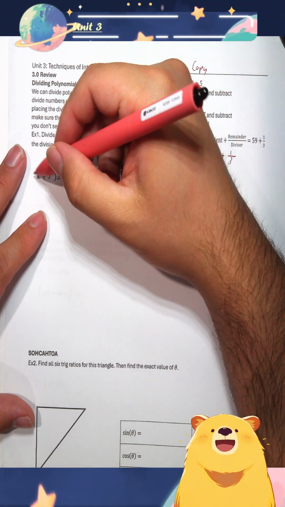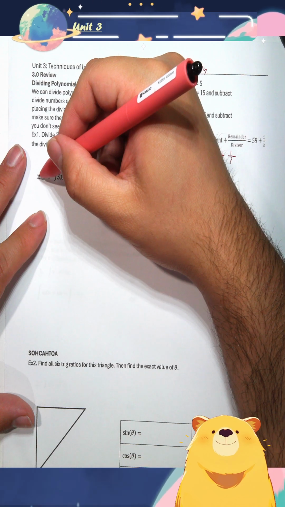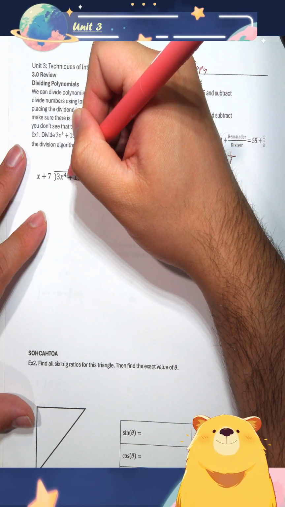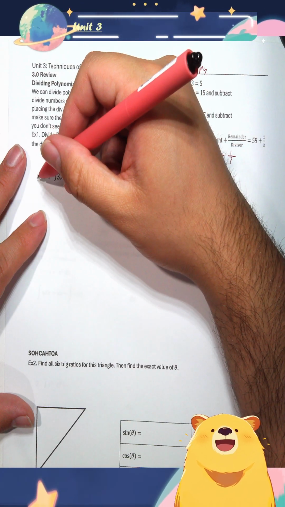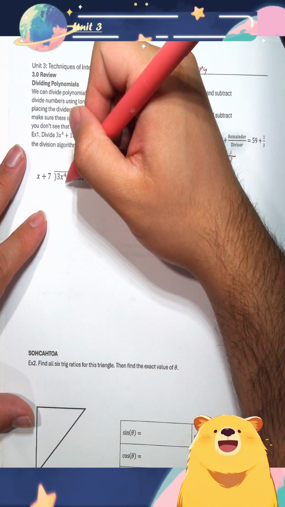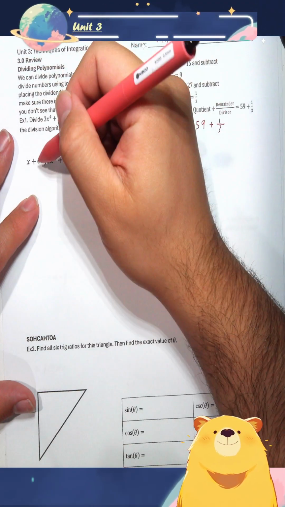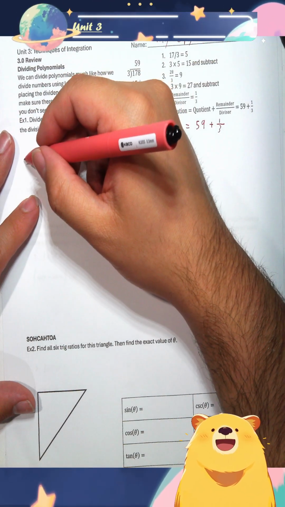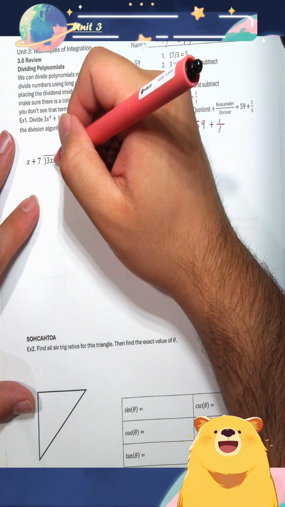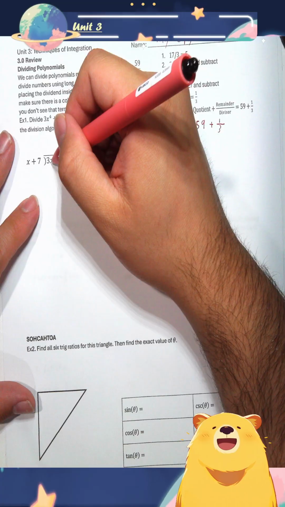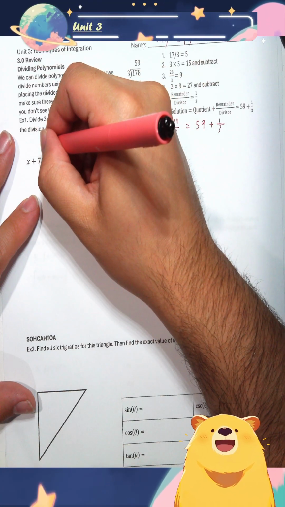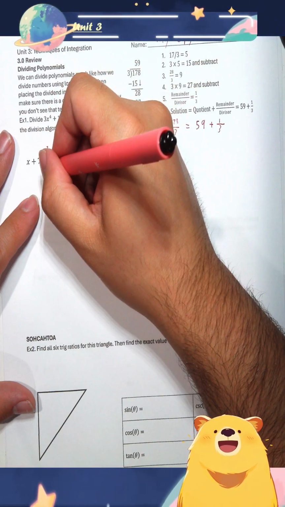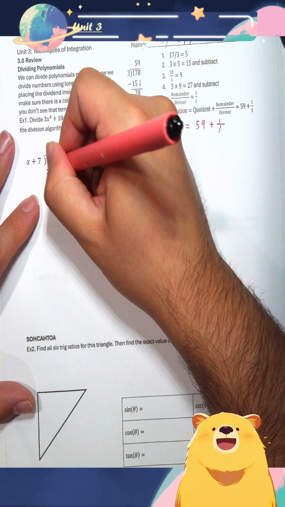Now we need to ask, how many times does x go into 3x^4? Technically, we need to ask, how many x's can we take out? A better way to phrase this is, what times x can I make look like 3x^4? Well, 3x^3. 3x^3 times x will indeed get us 3x^4.